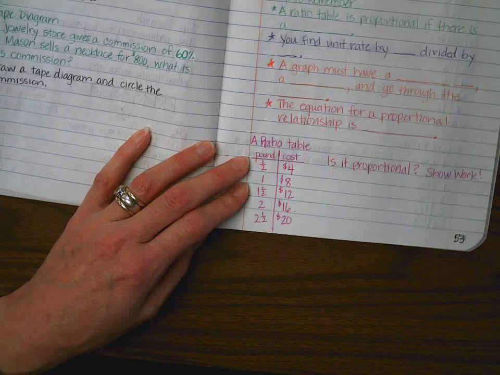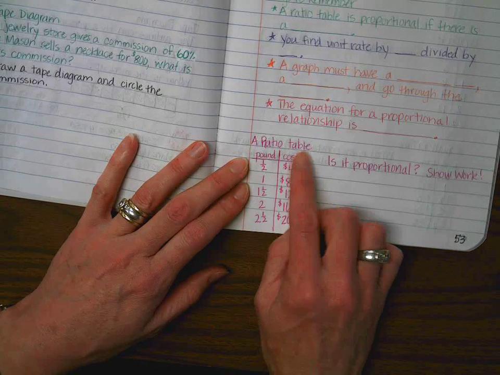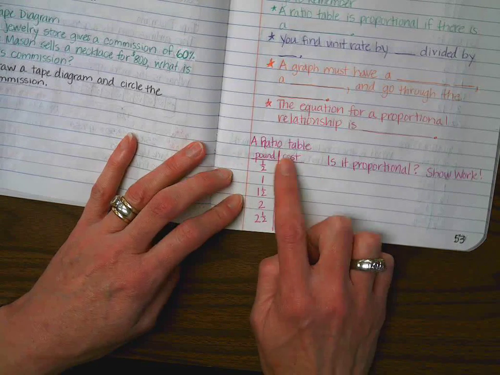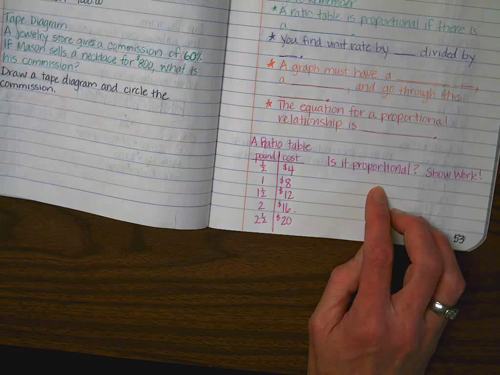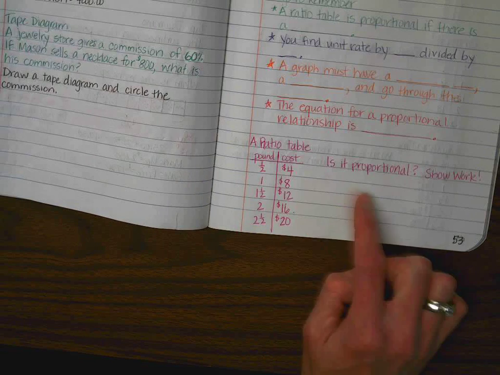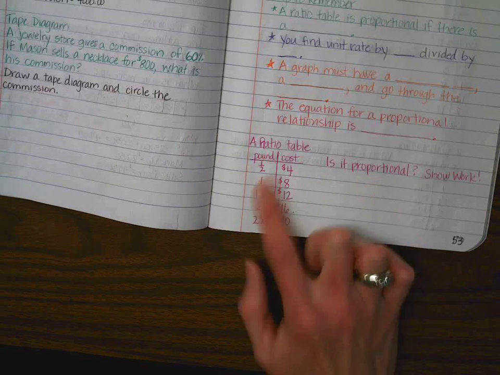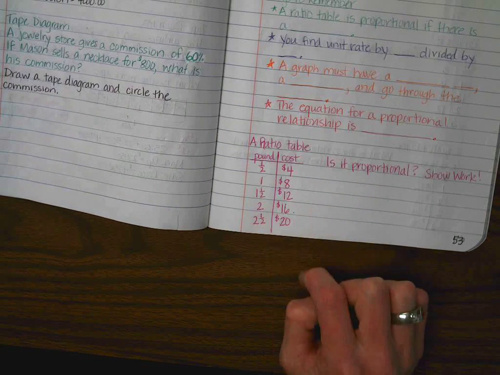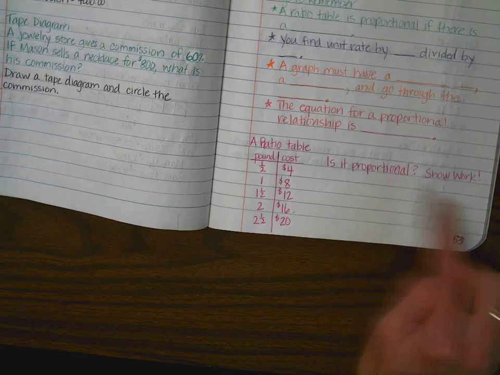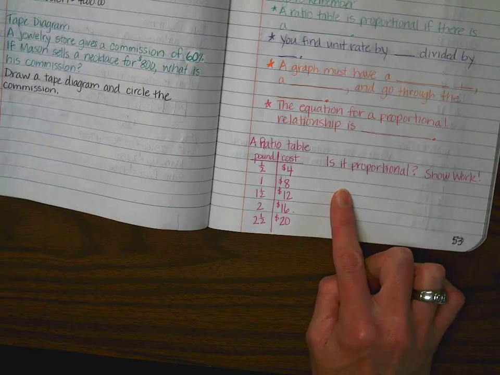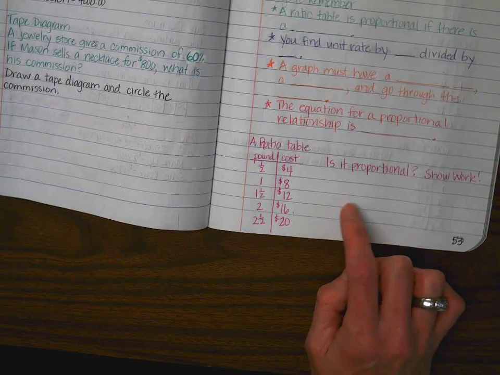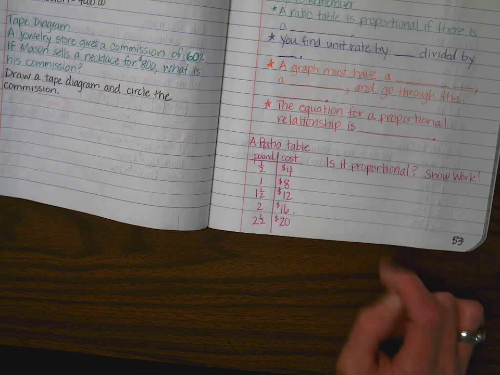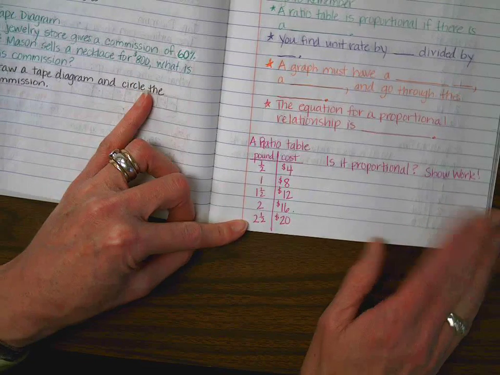The next exercise that I would like you to do is working with a ratio table. I've given you a ratio table right here, and your job is to remember all the things that we have learned that tell us that a ratio table is proportional. So you're checking this ratio table to see if it's proportional. The question is, is it proportional? And you have to show work proving to me. So you are going to either get yes, it is proportional, or no, it's not, and you're going to determine that by finding something. Again, remember this is a review.